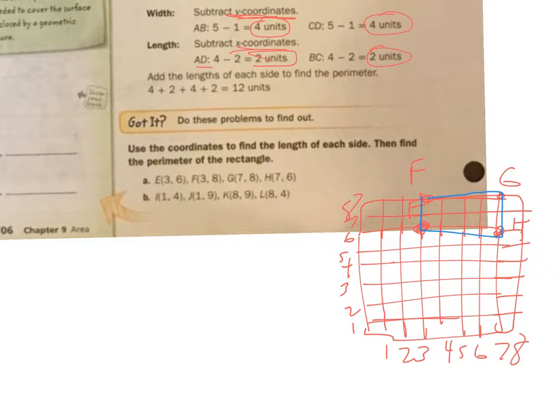Now we want to find the length of each side. How about I take E and F. I want to find the lengths. So to find the y, I'm going to subtract 6 from 8. 8 minus 6 is 2.